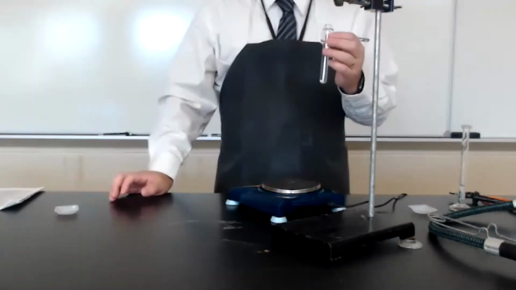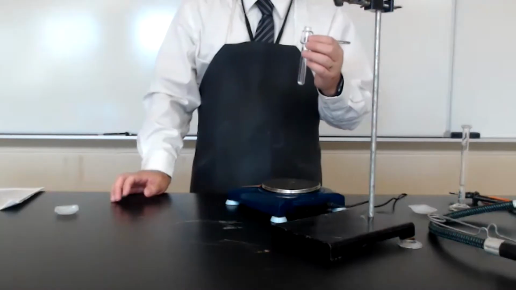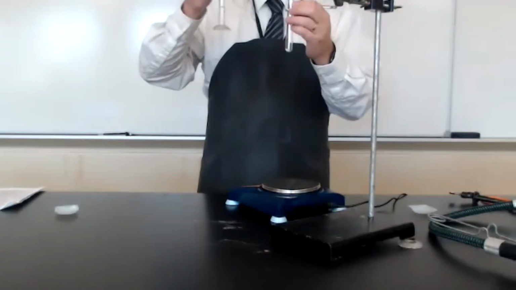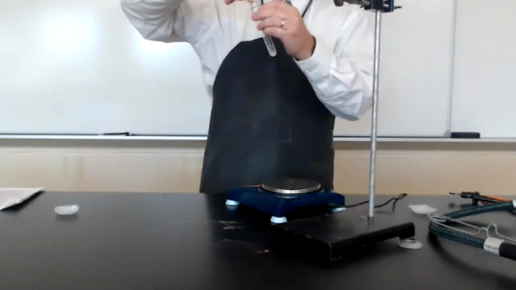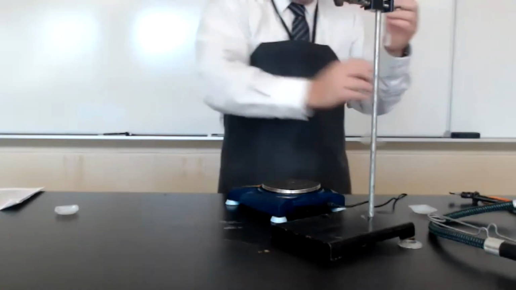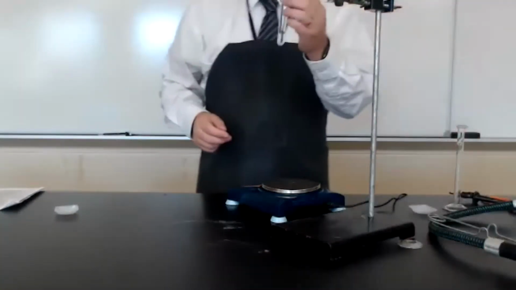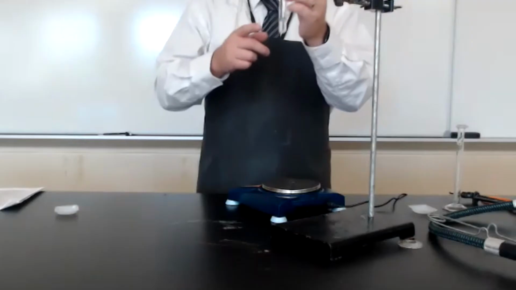The next part of the experiment calls for us to add 2 milliliters of water. So I have pre-measured this in a graduated cylinder. I now have my salt and water together.